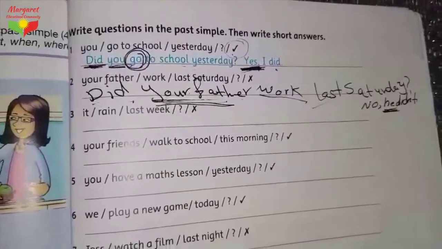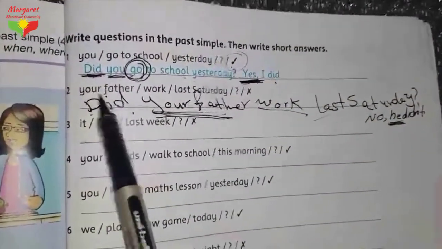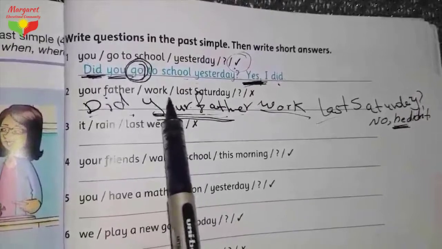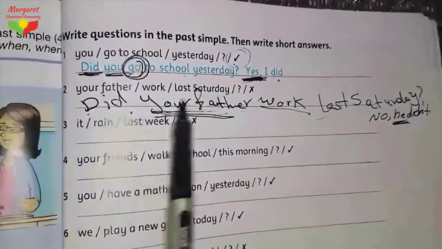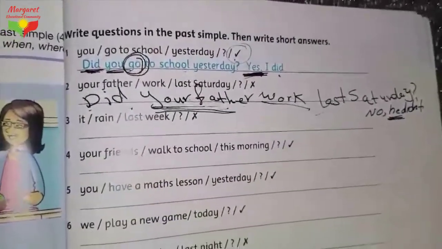The answer should be negative. Look at the second example. Your father walked last Saturday. I did this one. You have to bring did.